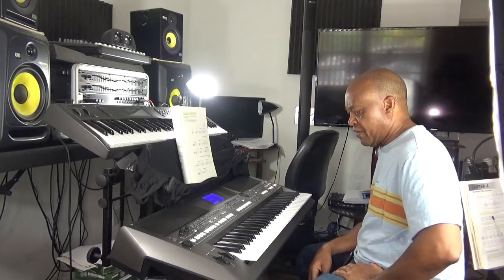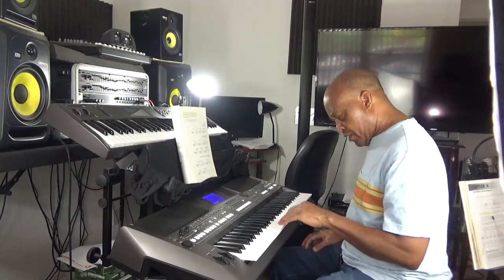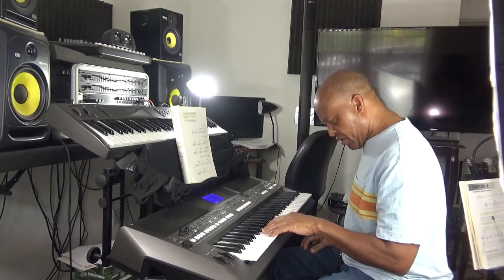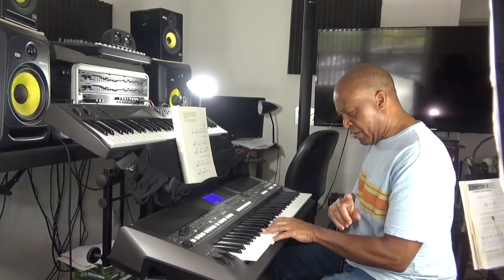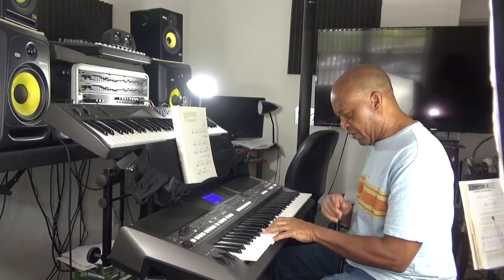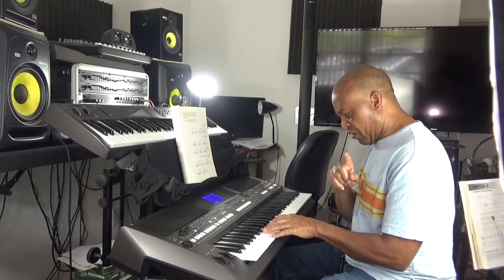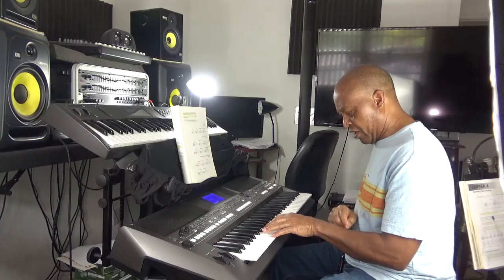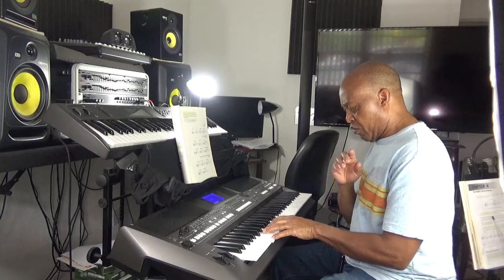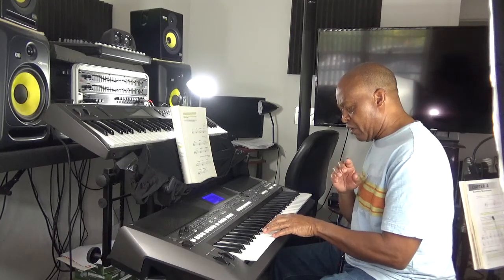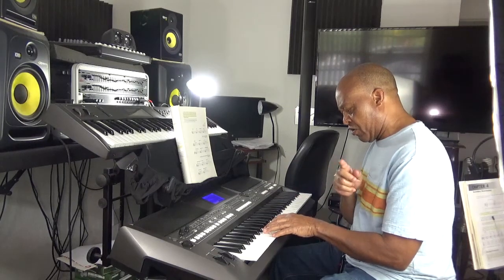C major 7. Okay, let me try something else. Let me have a C major. You remember that? C major 7th. What if I want to have a C major 7th augmented? Okay. This is my C major 7. I just add B to my C major chord.